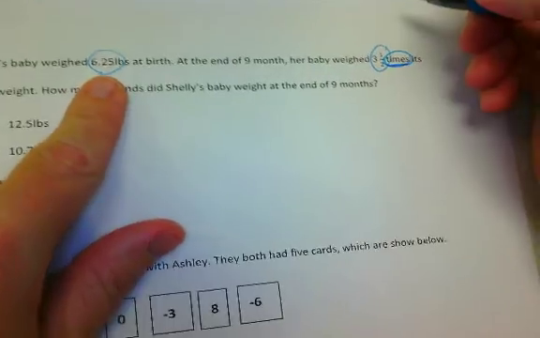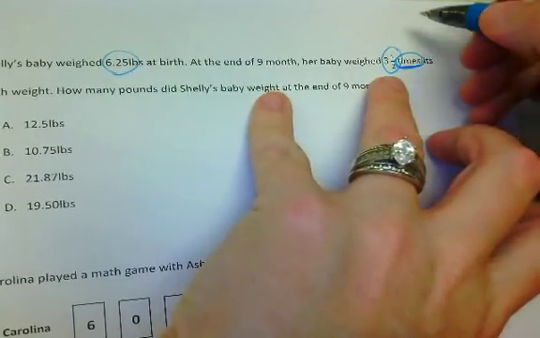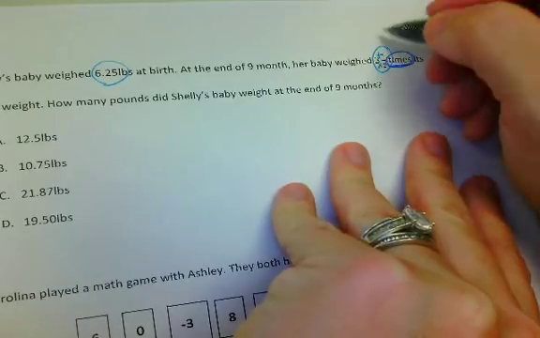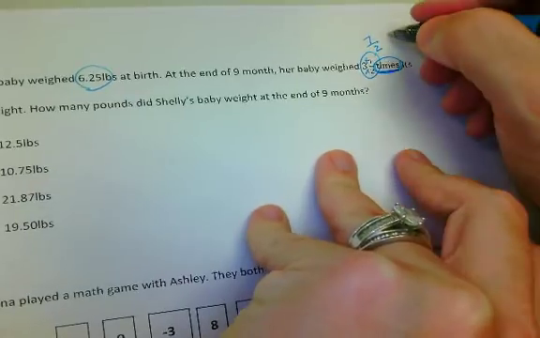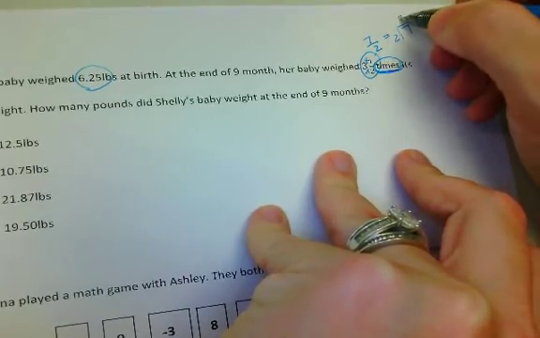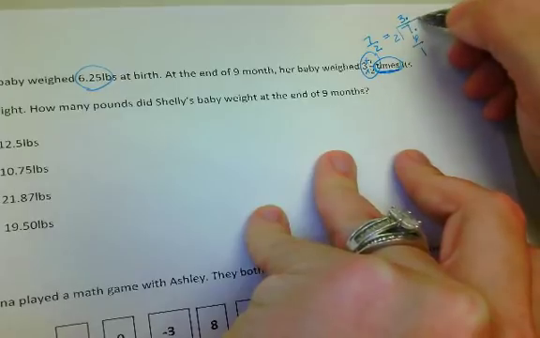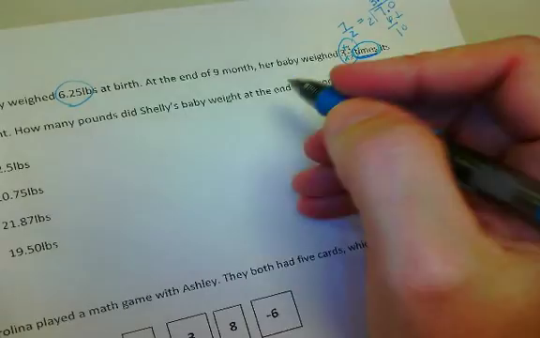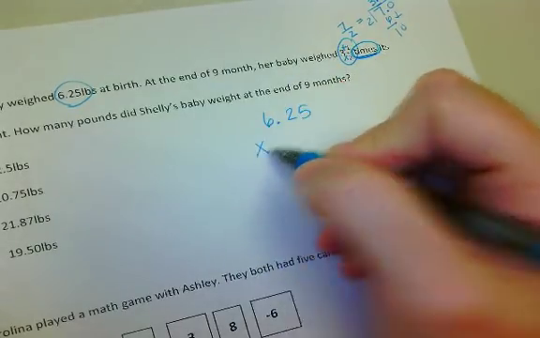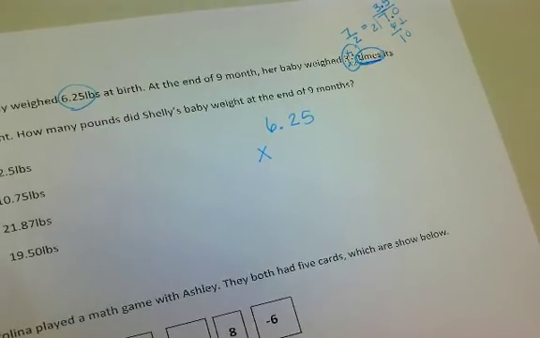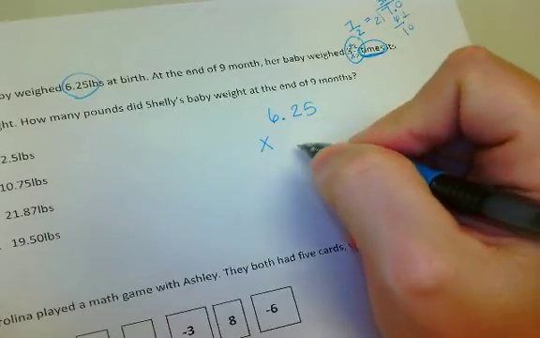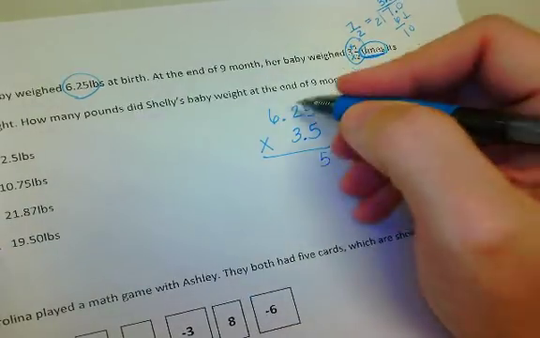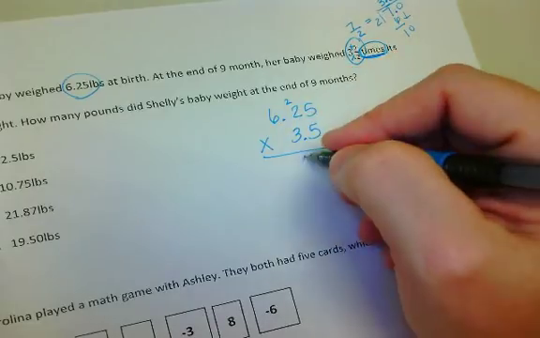Now we have 6.25 times, and remember when you're multiplying, your decimals do not have to be lined up, okay? So times 3.5. So we have 25, and then raise your 2, that's 10 and 12, 31, okay? And then this way we have, put a 0 here, 15, and put our 1, 6 and 1 is 7, and that's 18. We add 5, 7, 8, 11, and 2. We have 3 decimals, 1, 2, 3. So my answer would be 21.87 pounds. Alright, there you go.